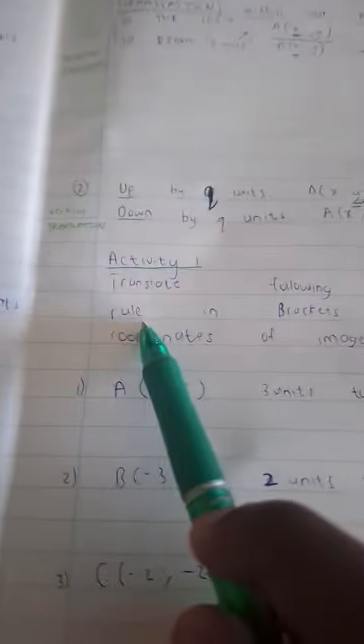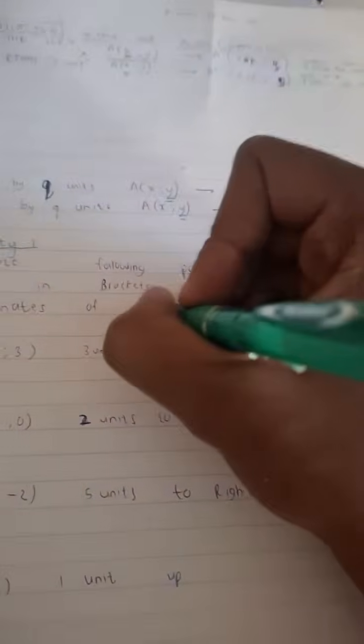Okay, let's look at this activity quickly. Activity 1. The activity says, translate the following points according to the rule in brackets and write down the new coordinates of the image.